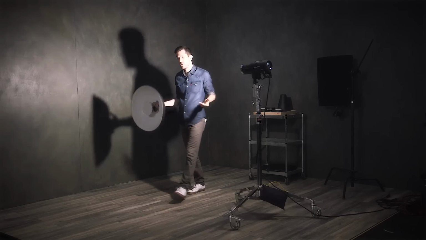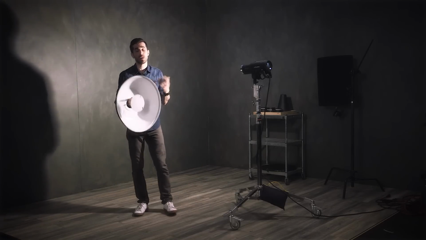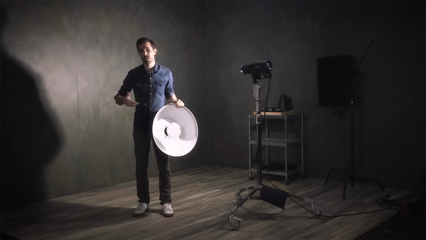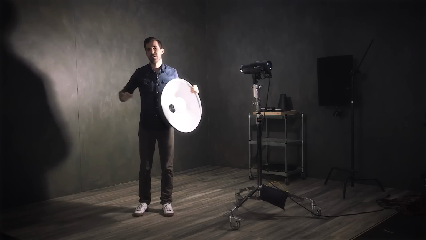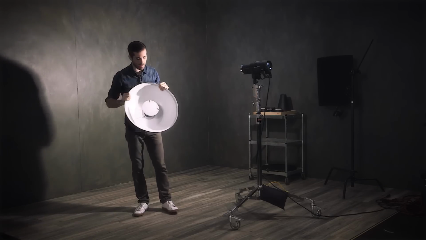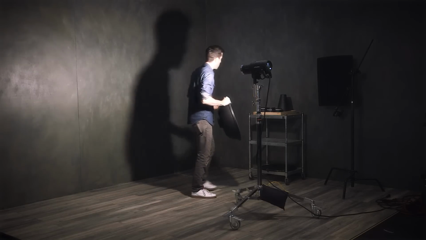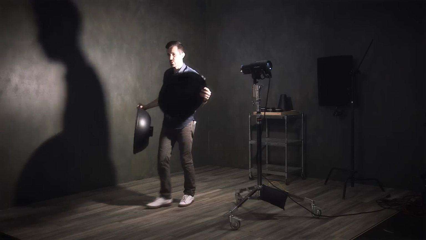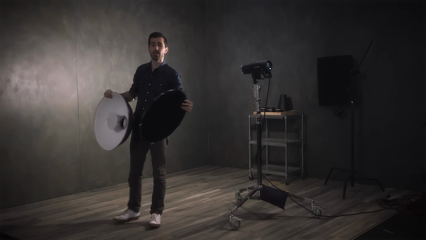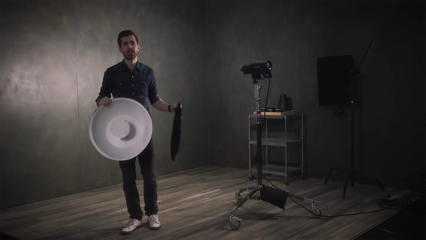Modifiers, like beauty dishes and softboxes, also have grids. Whenever you see a grid on a softbox, it's usually a little bit of a honeycomb, soft thing that velcros to the outside of it. I really like the grid on a beauty dish, which again looks just like a regular grid, just much bigger, because it allows you to really focus the beam and take a lot of spill and light off the background.